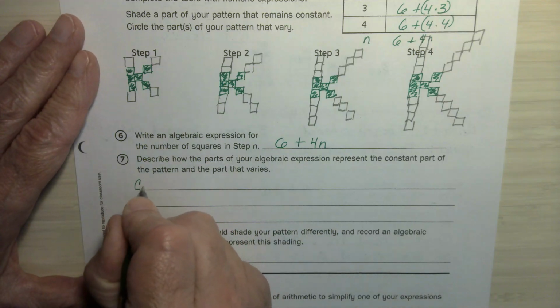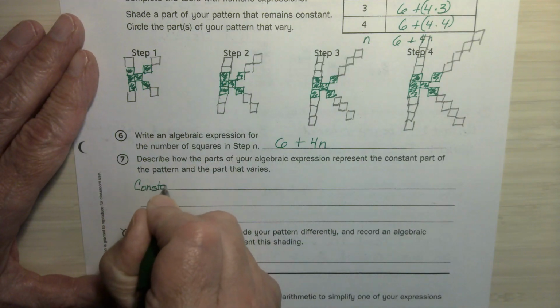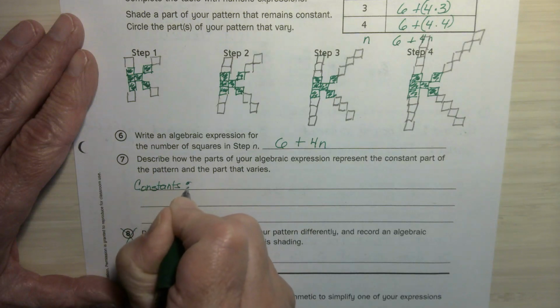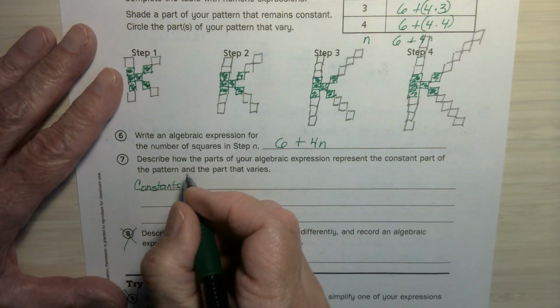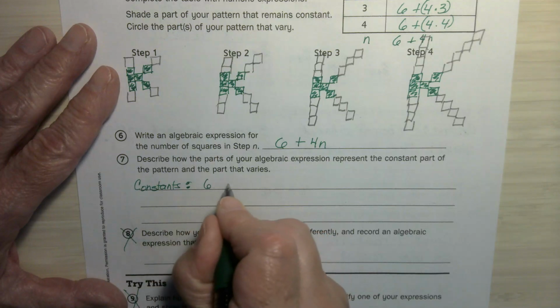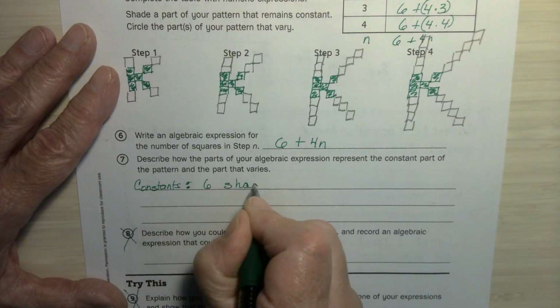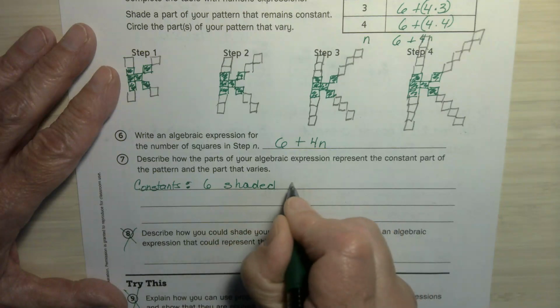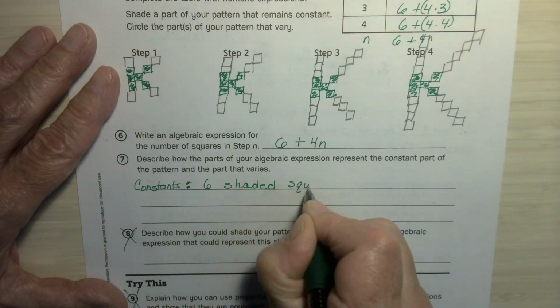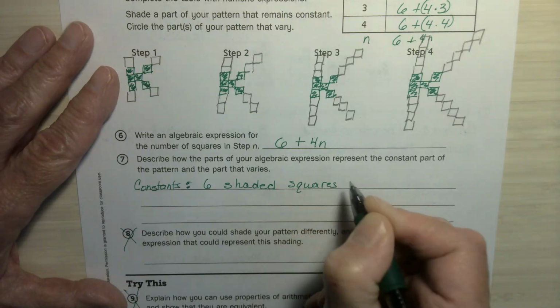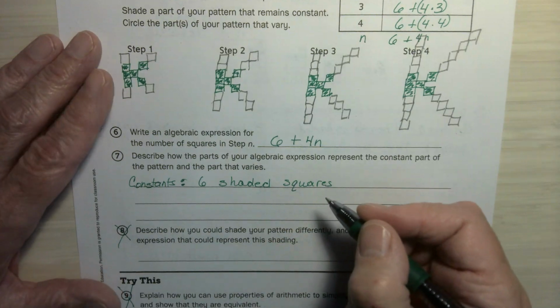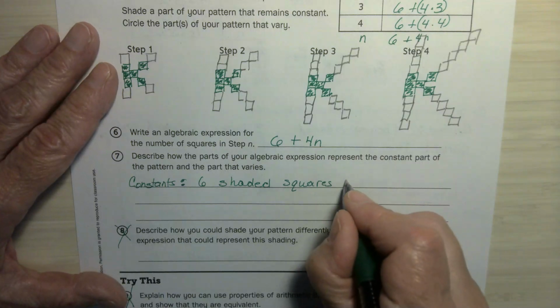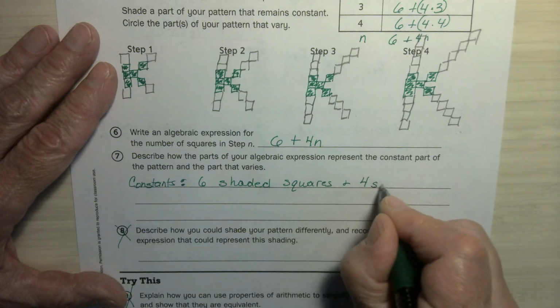What are the constants? Well, each one has 6 shaded squares. And 4 spots where squares are added.